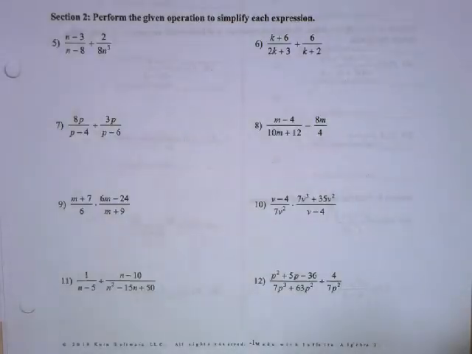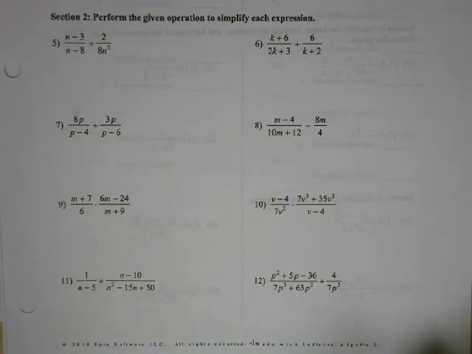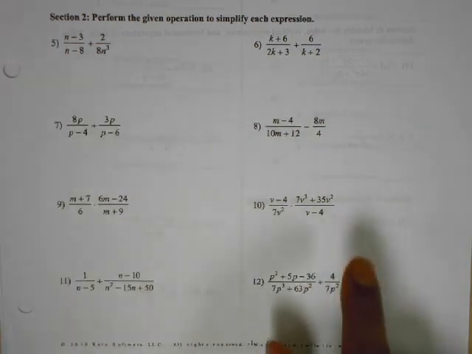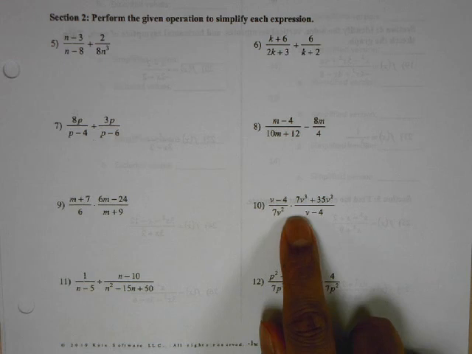Okay guys, welcome to part 2 of the rationals packet. We're going to be on section 2. Now I'm going to break section 2 into two major categories because there is a different process for adding and subtracting versus multiplying and dividing. So I'm going to work one from each to try and set you up for this.